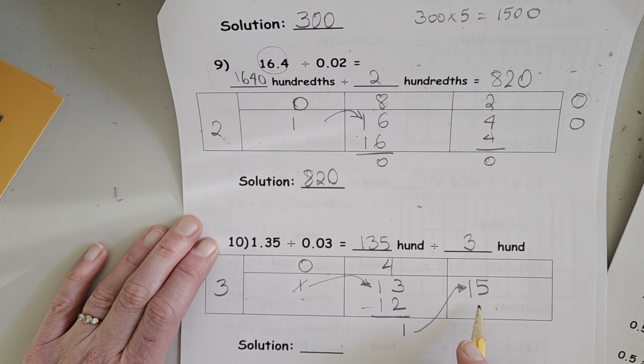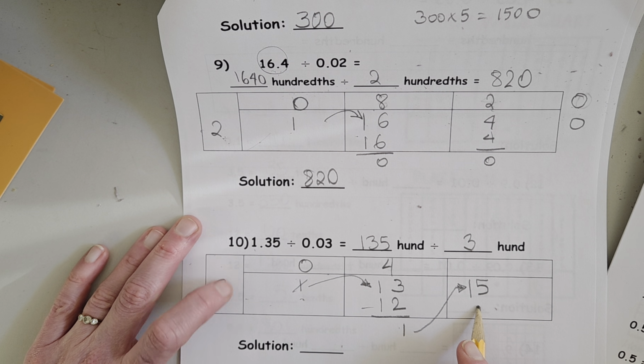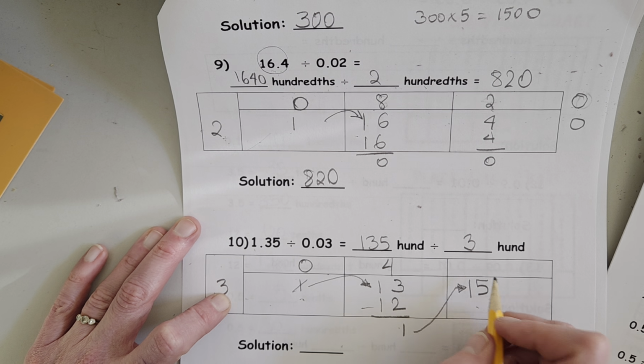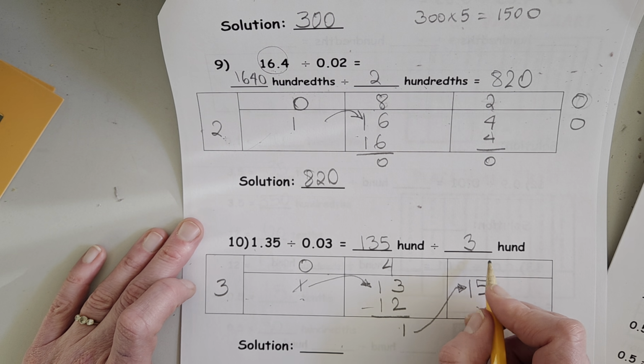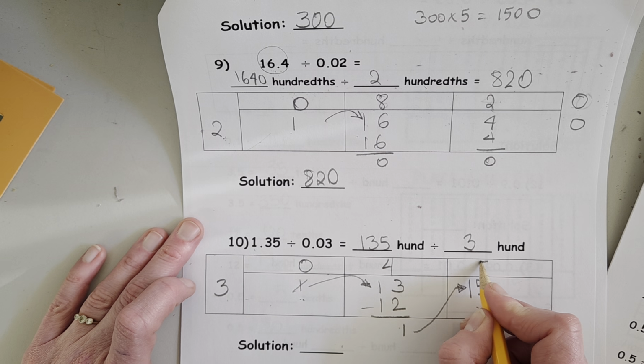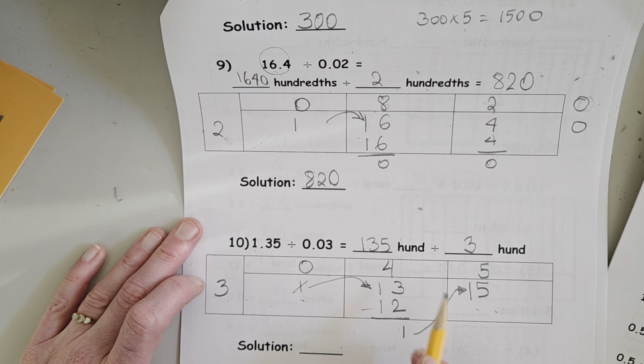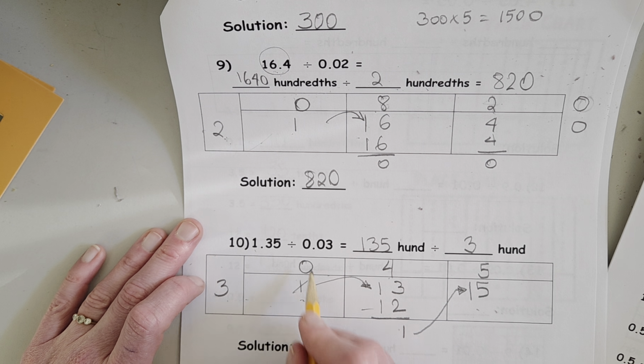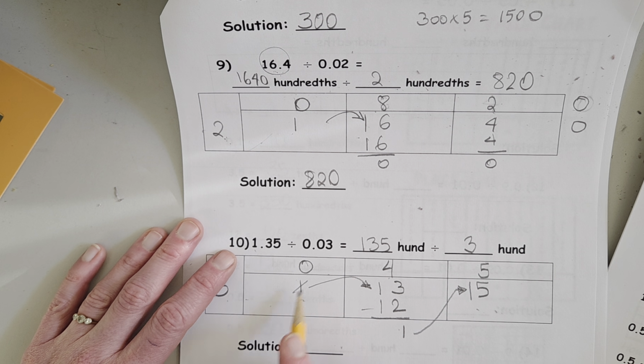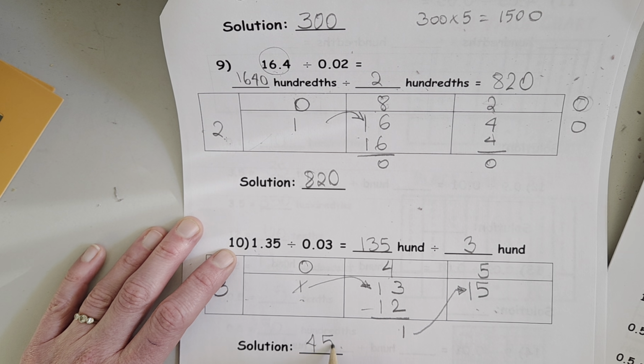Okay, can 3 go into 15? Yes. 3 times what equals 15? 3 times 5 equals 15. Okay, so our solution is no 0 here. How many groups of 3 hundredths are in 135 hundredths? There are 45 groups.